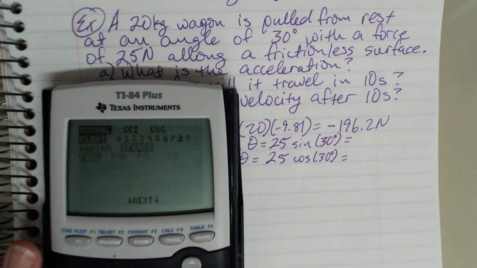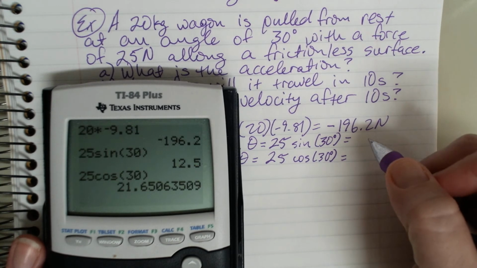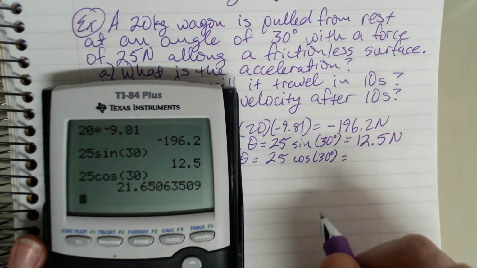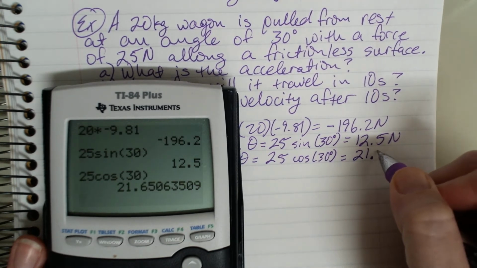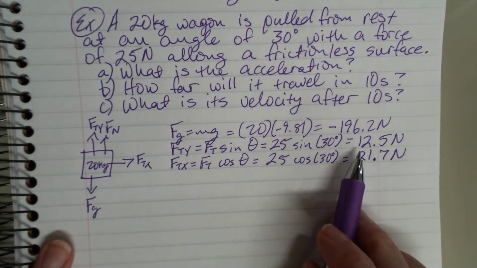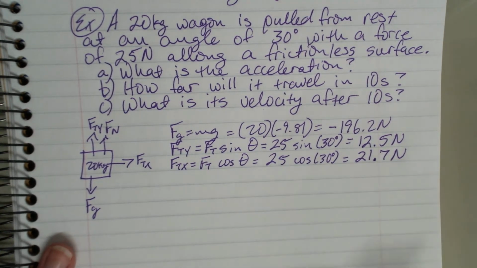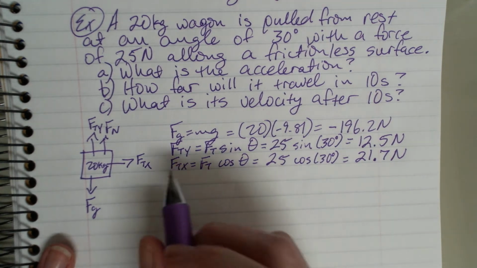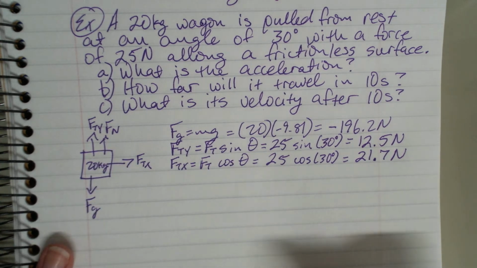You need to make sure your calculator's in degree mode. That's always super important. All right, so my FTY is 12.5 newtons. My FTX is 21.7 newtons. My FTY is up, so it'll be positive. My FTX is to the right, so it will also be positive, so I have the sign conventions correct. Now if I wanted to calculate Fn, well, I don't need Fn, so I'm not really going to calculate it. You can if you want to.